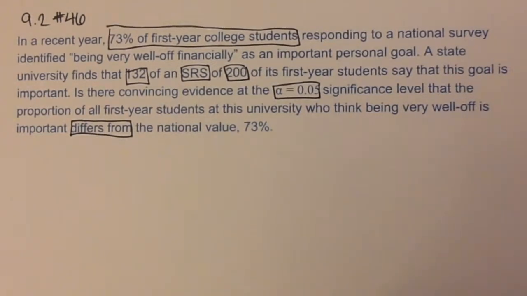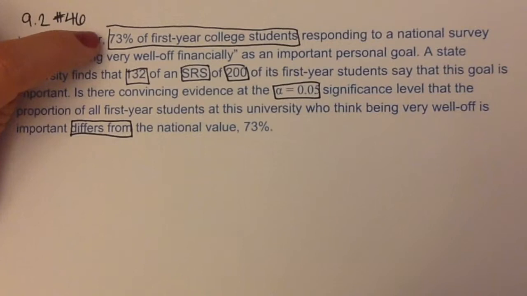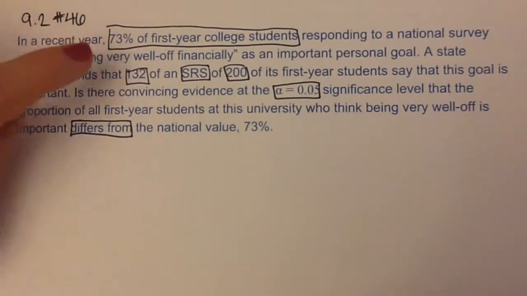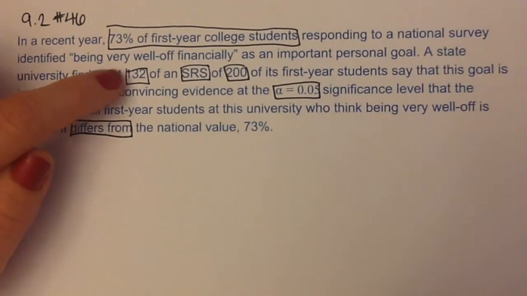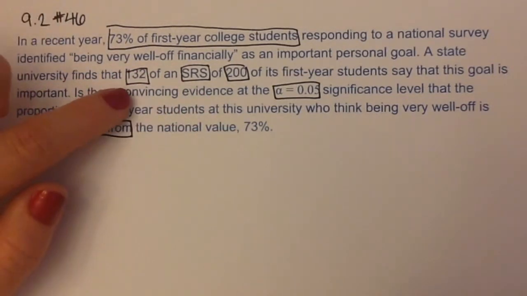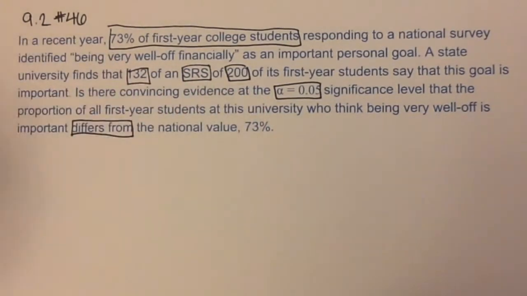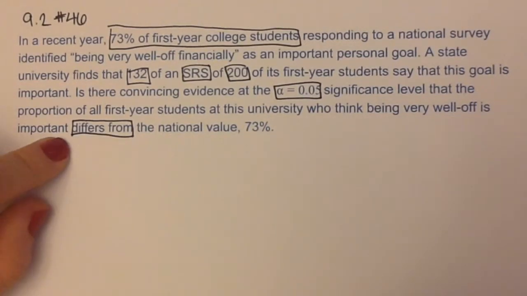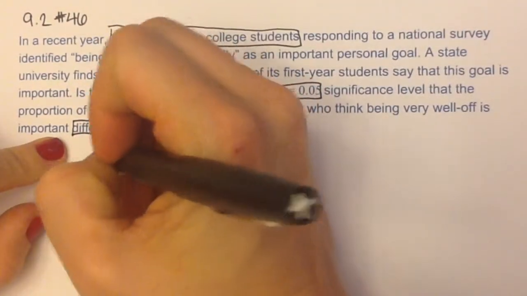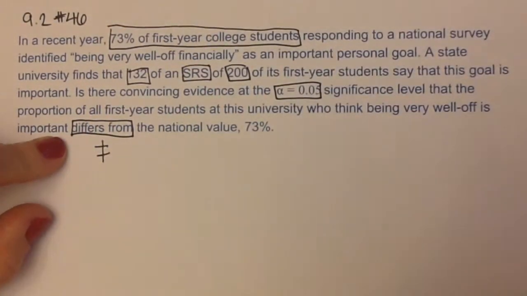Now going back through this problem, looking specifically at the key information and the hints that they're giving us, we're told that 73% of first-year college students are involved in this. So that's giving us our population, first-year college students. Then we know that 132 of an SRS of 200, so we know what our X is, what our N is, and that an SRS was taken. We're told that we have an alpha of 0.05, so that's what we're going to use to make our decision. And we're checking to see if it differs from the national value. So that means we're checking a not equal to alternative hypothesis, which gives us a two-tailed test as opposed to the one-tailed test that we had done before.